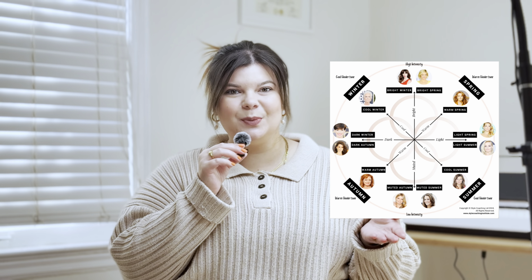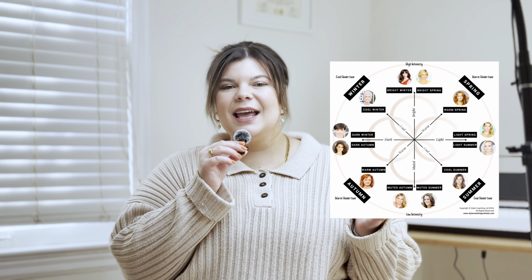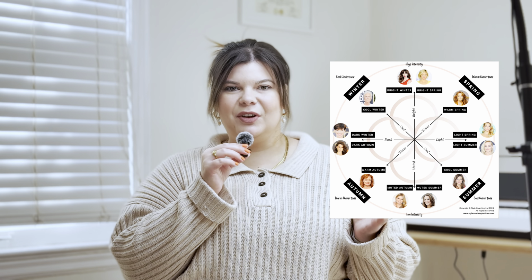So warm spring, cool summer, cool spring, muted spring, clear spring, bright spring. They all have a little bit of a different variation, but for the most part, your color analysis is going to lead you to similar results in colors.